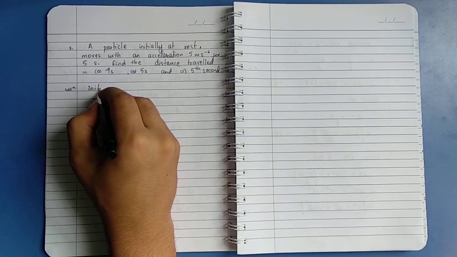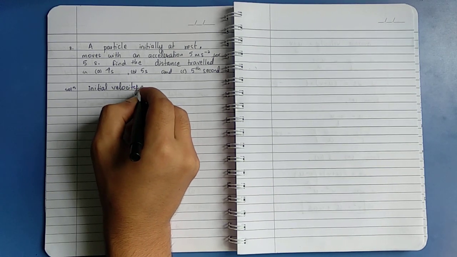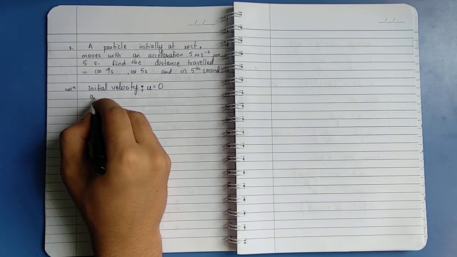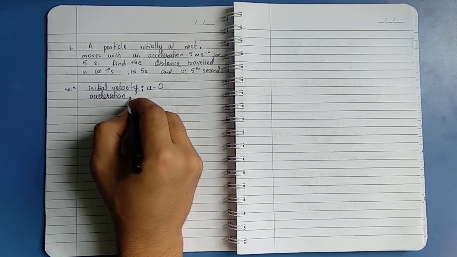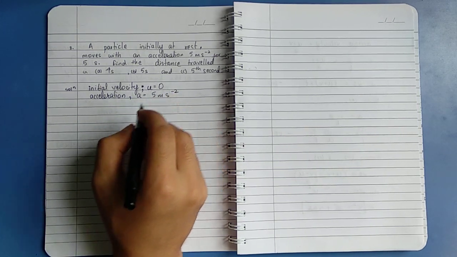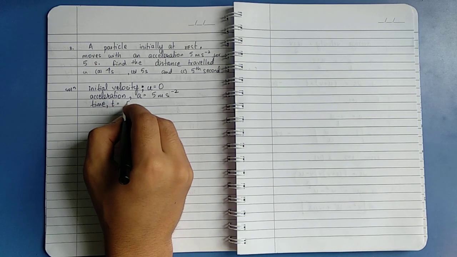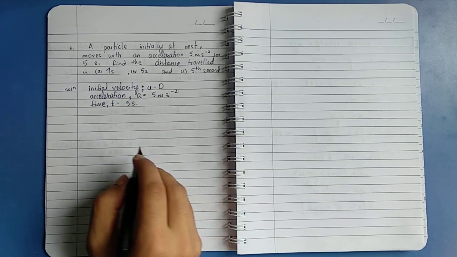Initially at rest, so initial velocity is 0. Acceleration A is 5 meter per second square. Time T is 5 seconds. Find the distance traveled in 4 seconds.